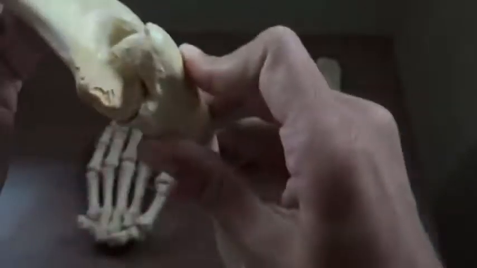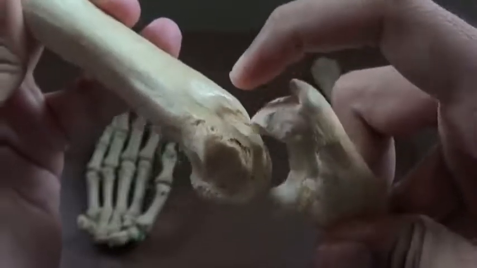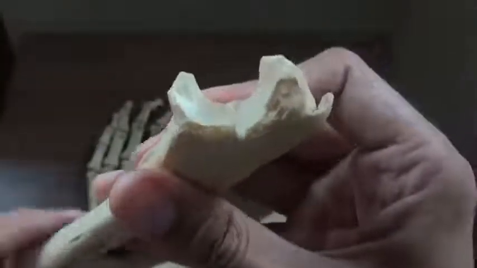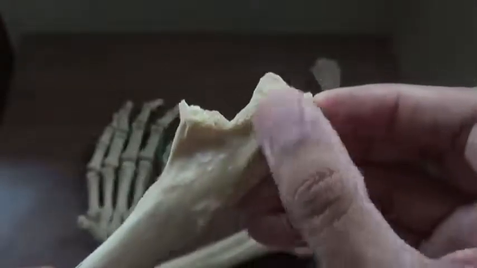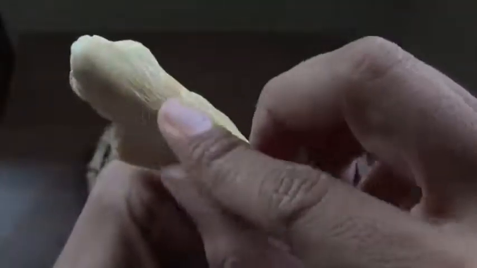And when we perform full extension, over here you can see that point or that summit will be lodged inside olecranon fossa like this. Okay, now let's discuss about the external features of the olecranon process. It has got five surfaces: superior, anterior, which is articular, medial, lateral, and posterior. Let's talk about superior surface first.